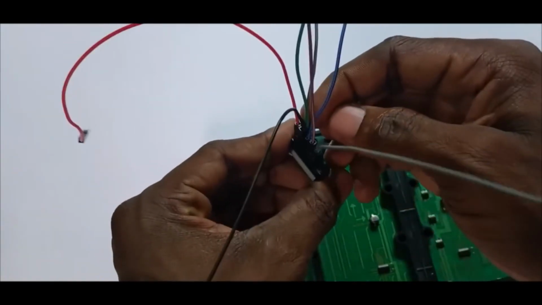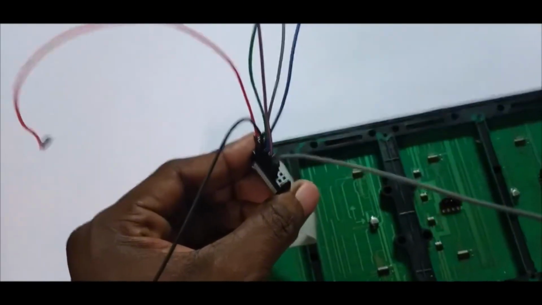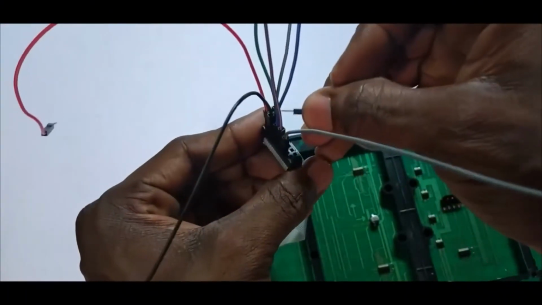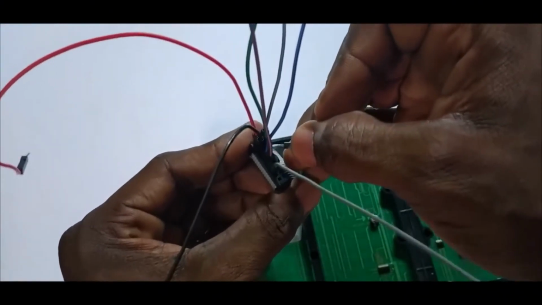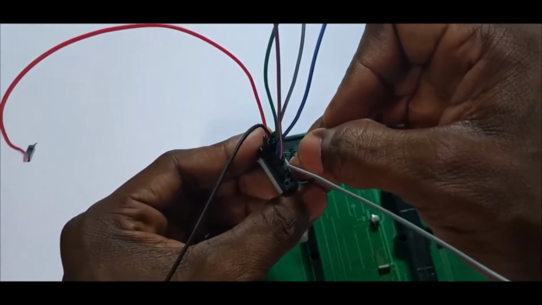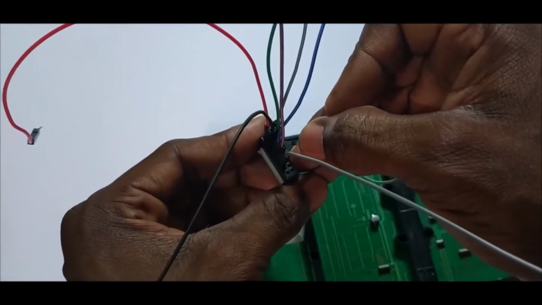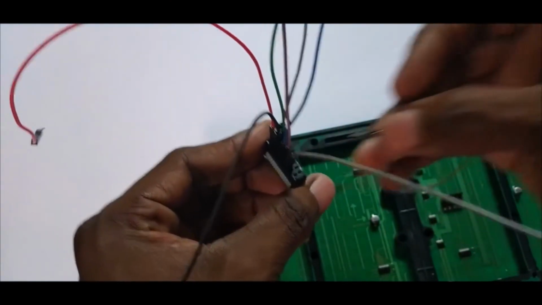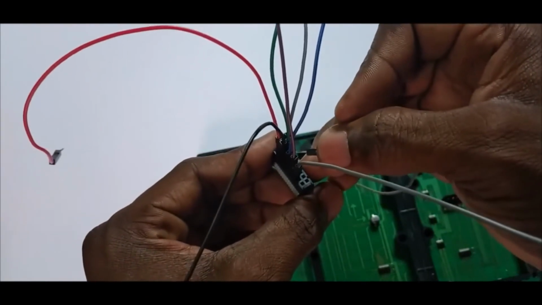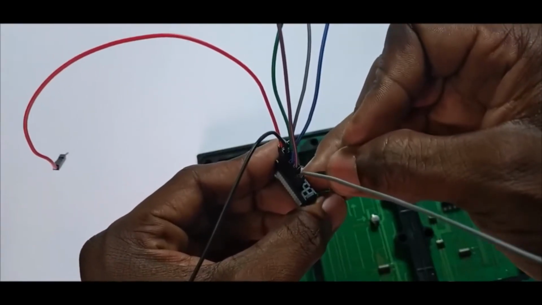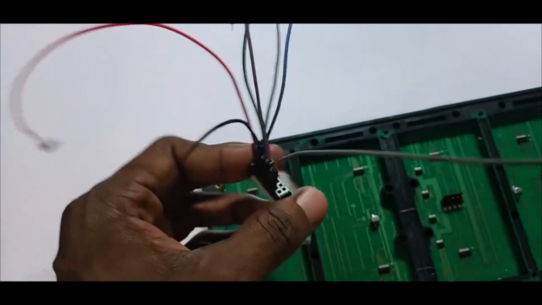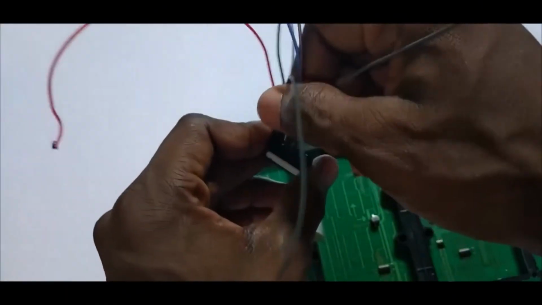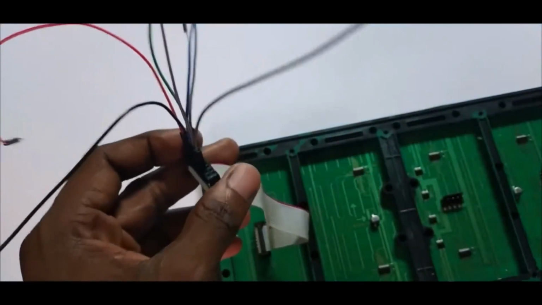So we'll have pin 1, pin 2, pin 3, pin 4, pin 8. We have pin 8 here, and then pin 10 and pin 12. So this is how we connect the jumper wires to the P10 DMD module.